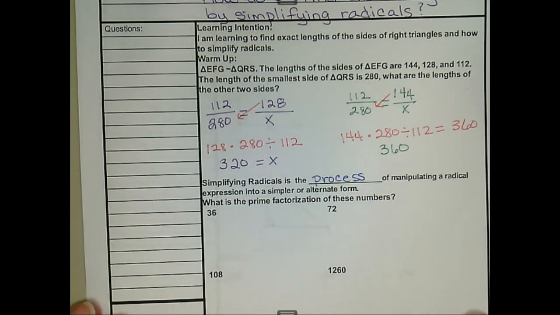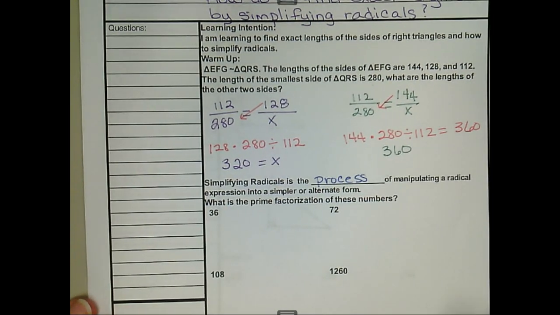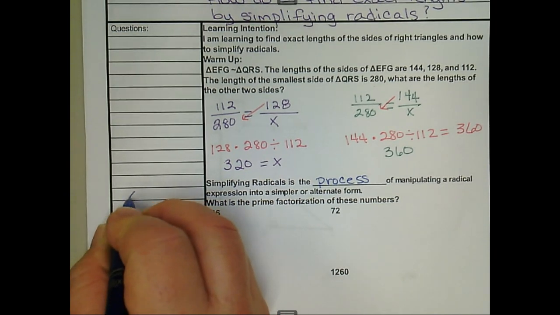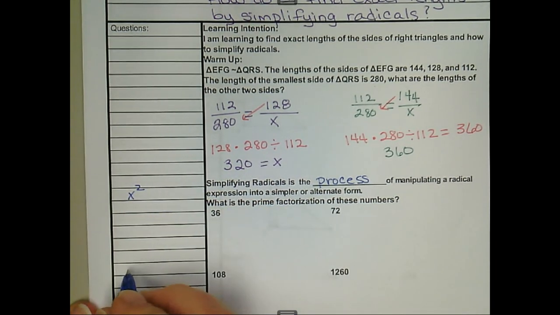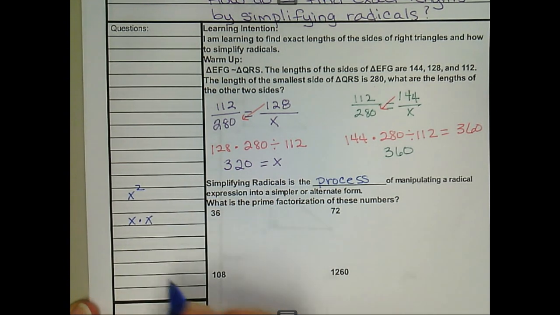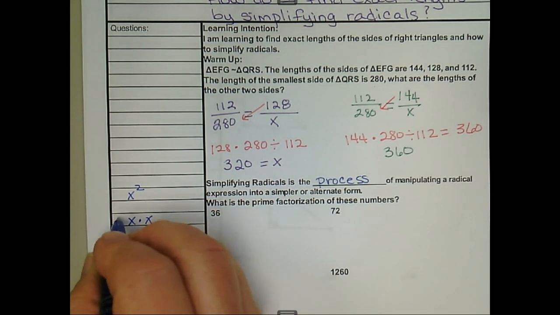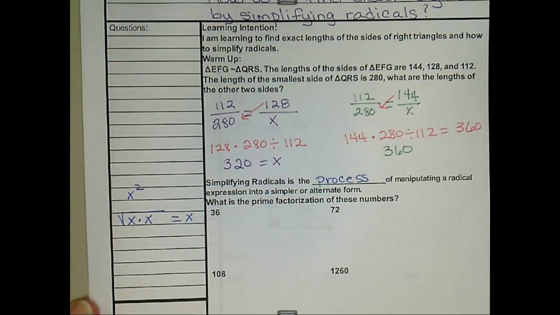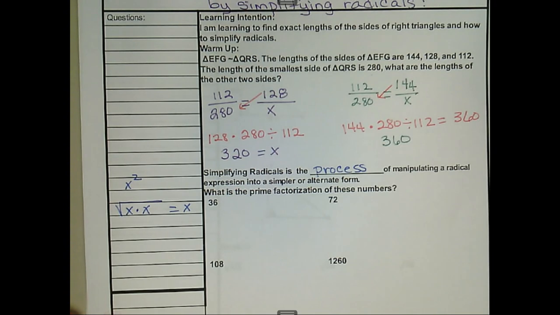Remember, squaring and square rooting are opposite operations. So if I've got x squared, that means x times x. The square root of x squared is simply x. So we're looking for those pairs of factors so we can pull one out. Anything that does not have a pair will be left underneath our radical sign.